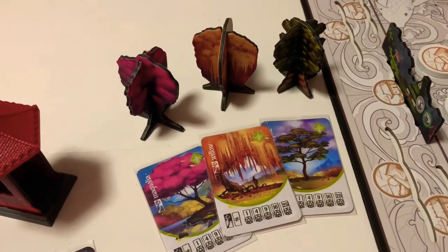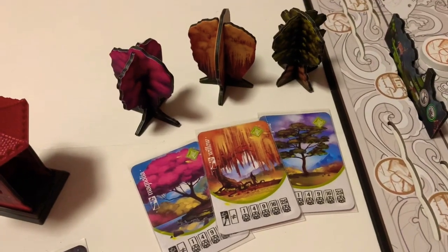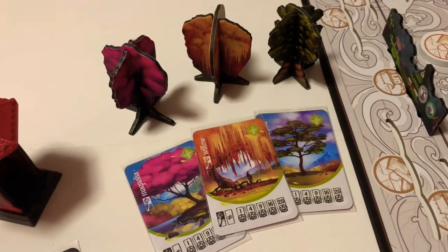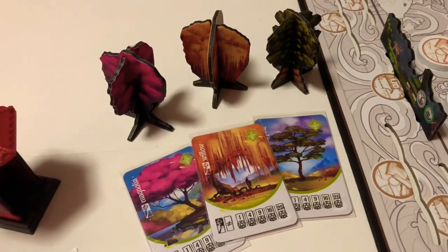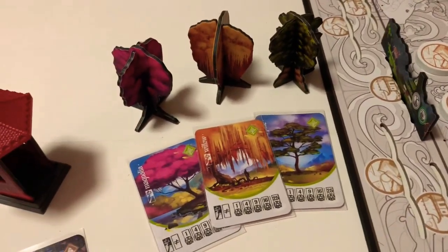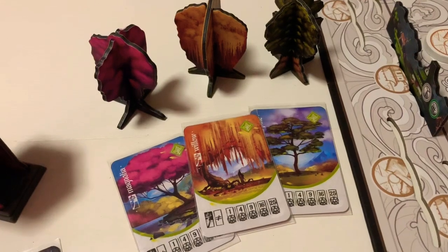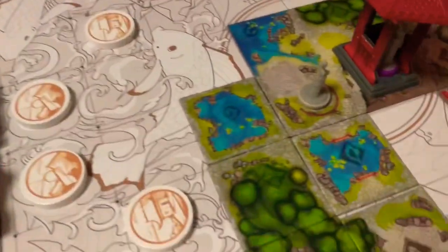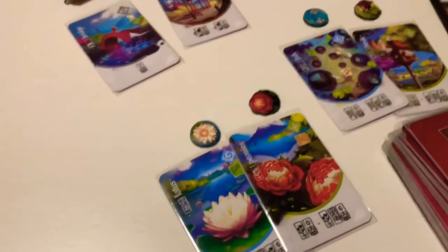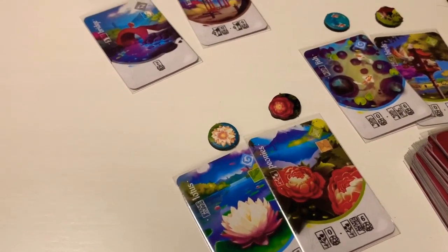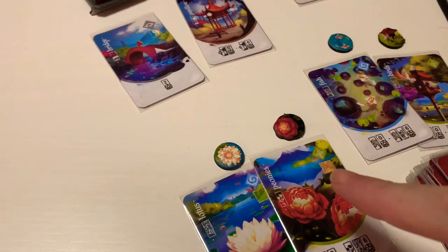When you draw your cards, the first thing you're going to check is the symbol in the top right-hand corner of the card. This will tell you what symbol you are looking for on the board to be able to place that decoration. In this case, each of these trees is looking for greenery, so they can be placed on the board because there are greenery spaces available. You might also look for a bonus that the decoration gives you on the card just below that symbol.